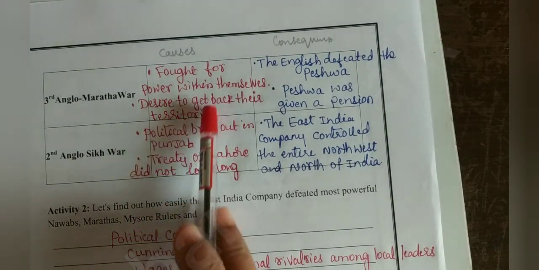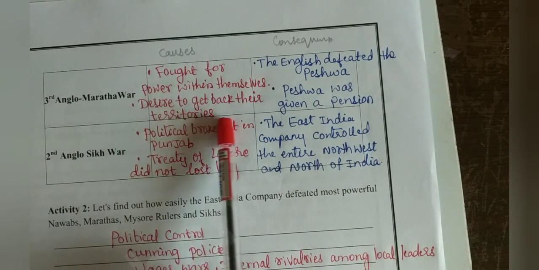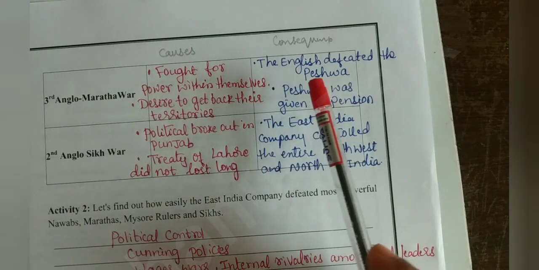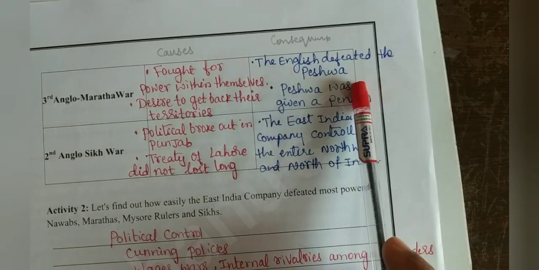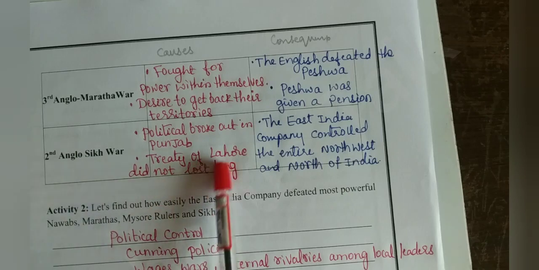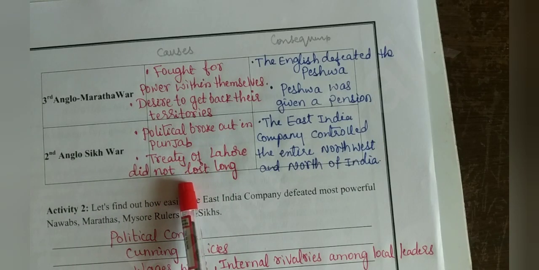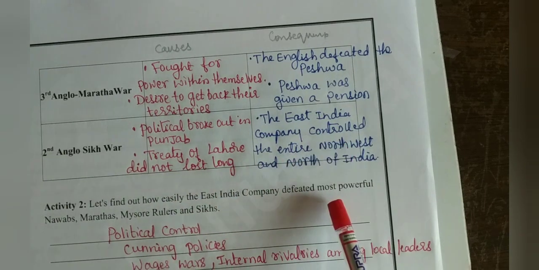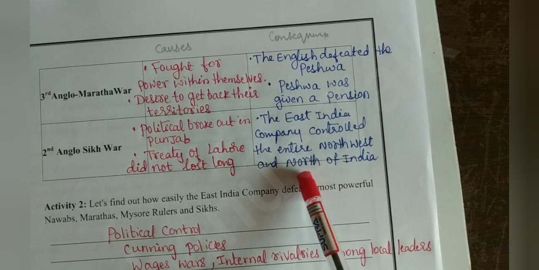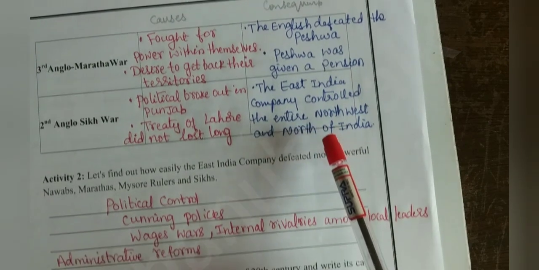Third Anglo-Maratha War, causes, fought for power within themselves, desire to get back their territories. And consequence, the English defeated the Peshwa. Peshwa was given a pension. Second Anglo-Sikh War, political unrest broke out in Punjab. Treaty of Lahore did not last long. And consequence, the East India Company controlled the entire northwest and north of India.